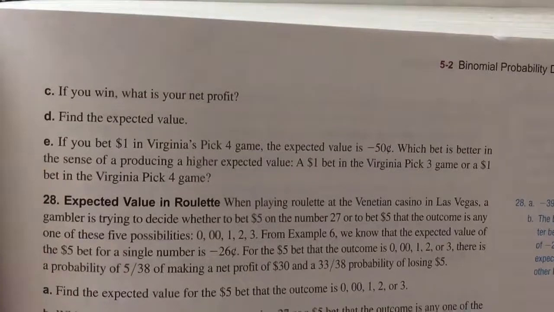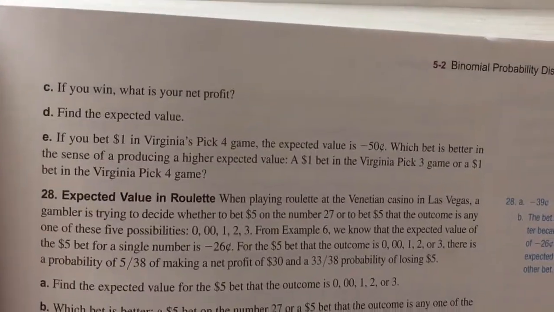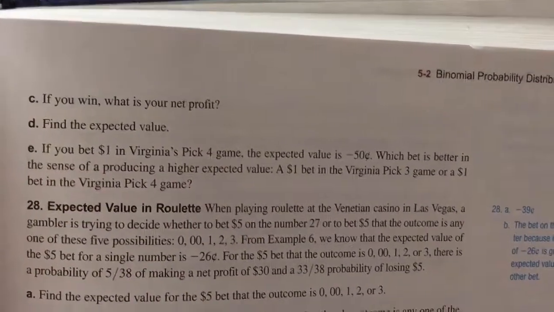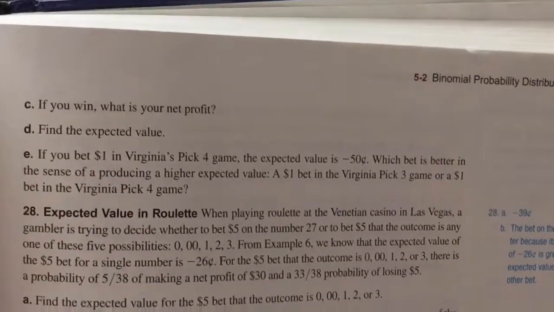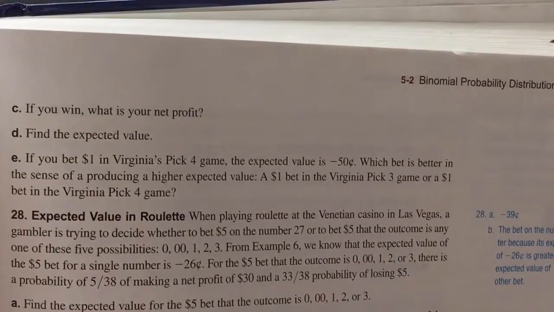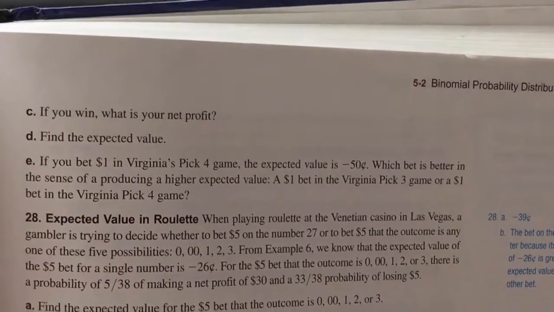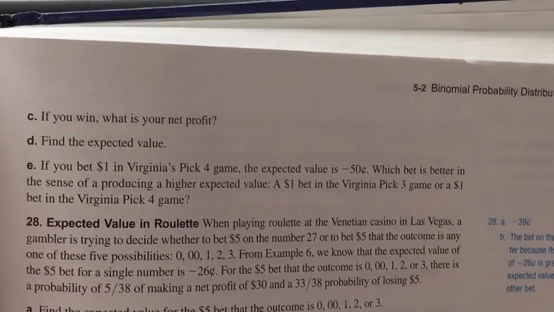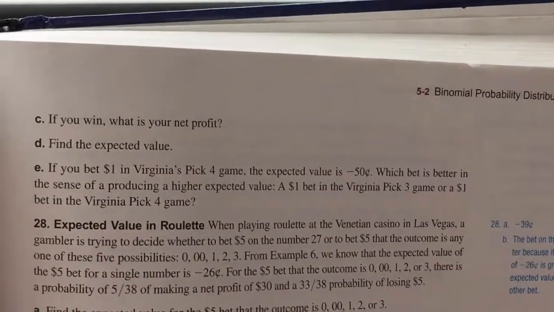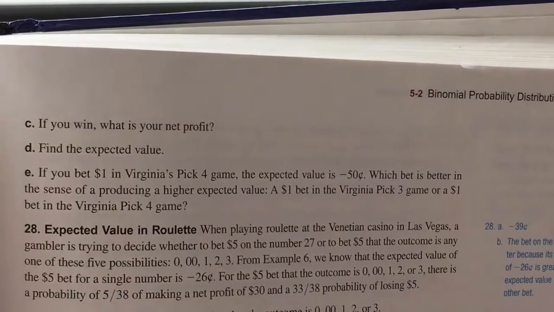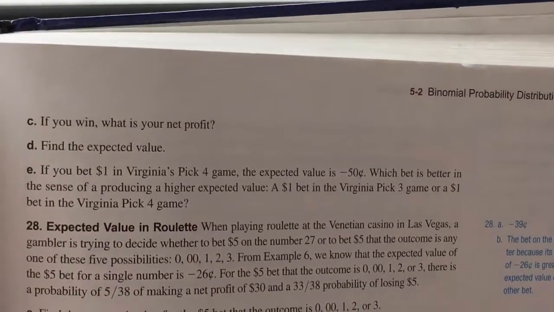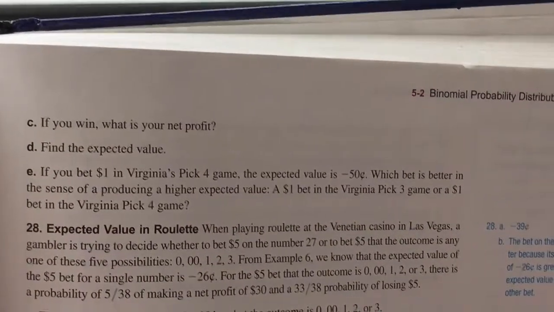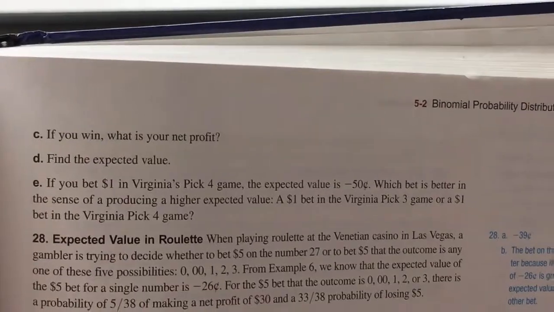So the last one says, if you bet $1 in Virginia's Pick 4 game and expected value is -50 cents, which bet is better in the sense of producing a higher expected value? A $1 bet in the Virginia Pick 3 game or a $1 bet in the Virginia Pick 4 game?